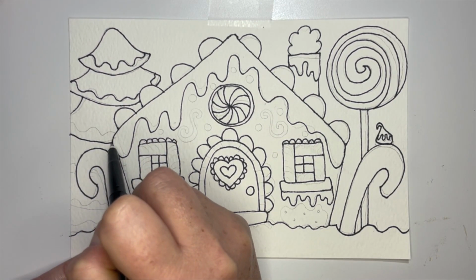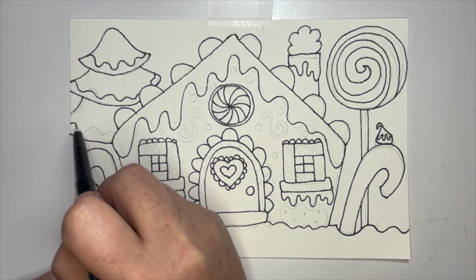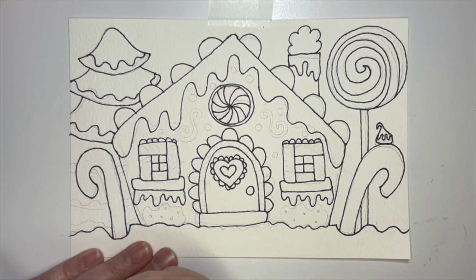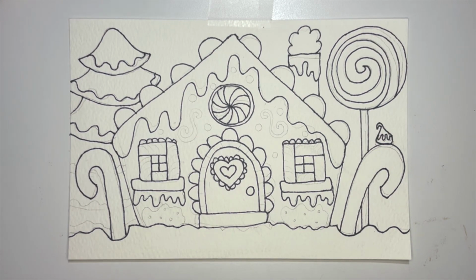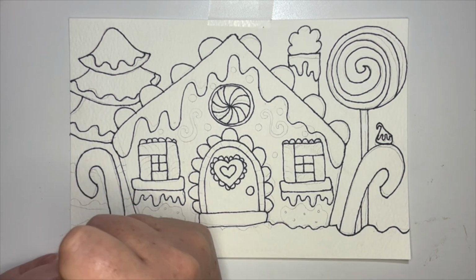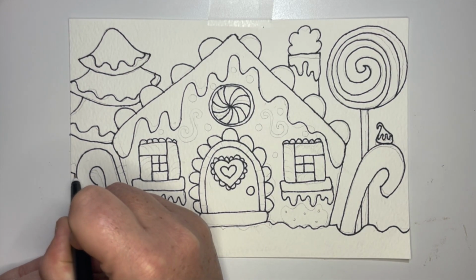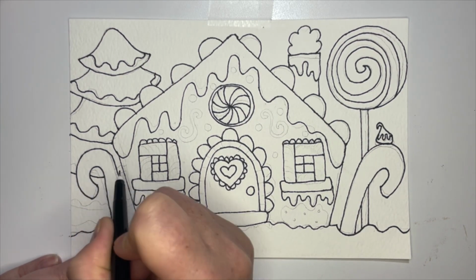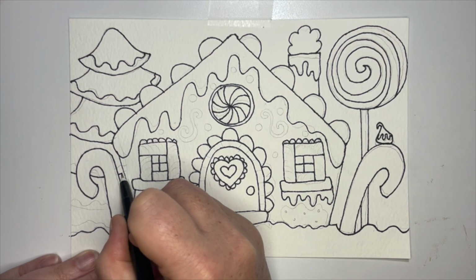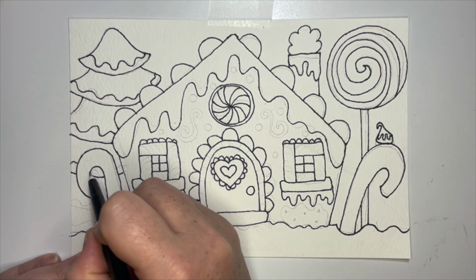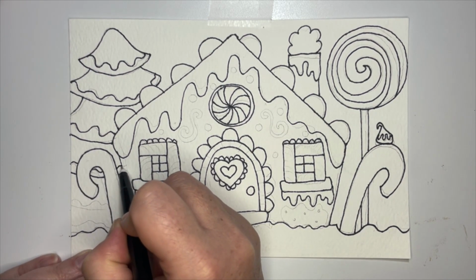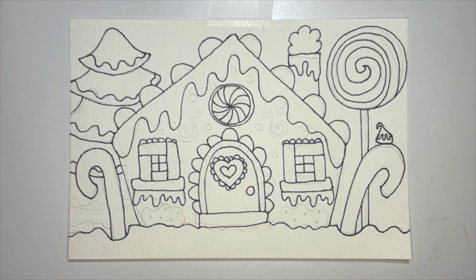So we can add here. And then put our little frosting. Frosting, snow, whatever. And then we kind of just keep doing that, even though we can't see a lot of that tree. That's all right. We know it's back there, and we're going to want to color that later.